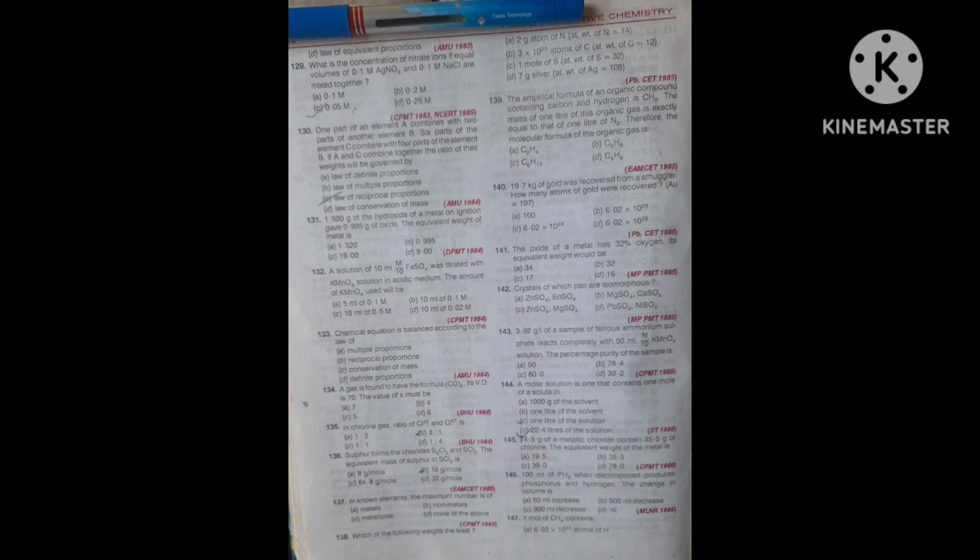Then N1 divided by N2 times M2V2 equals M1V1. To calculate M1V1: 2 by 10, and for M2V2, M2 is 1 upon 10 and V2 is 10 according to the question. Finally you get M1V1 equal to 1 upon 5.